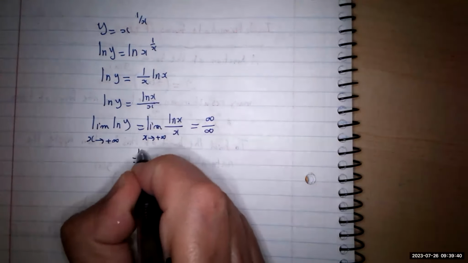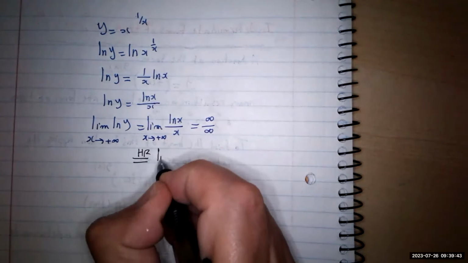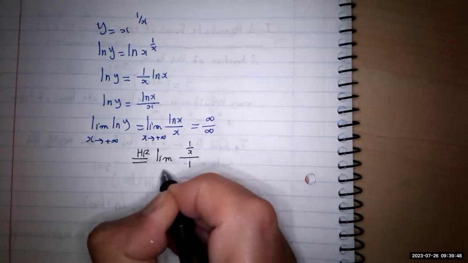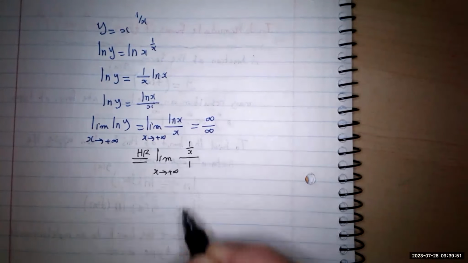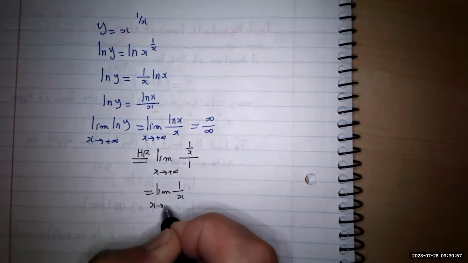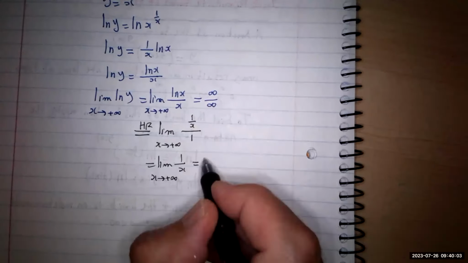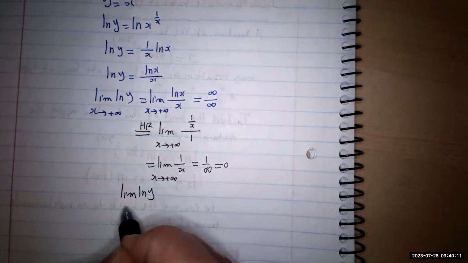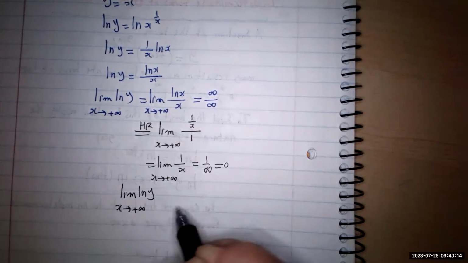Now we apply L'Hopital's rule. That gives you the limit of the derivative of ln x, which is 1 over x, over the derivative of x, which is 1, as x goes to positive infinity. So that would be the limit of 1 over x as x goes to positive infinity. You know that 1 on the top is like 1 over infinity, which is equal to 0. So what do you have? You have the limit of ln y when x goes to positive infinity is equal to 0. Any question?